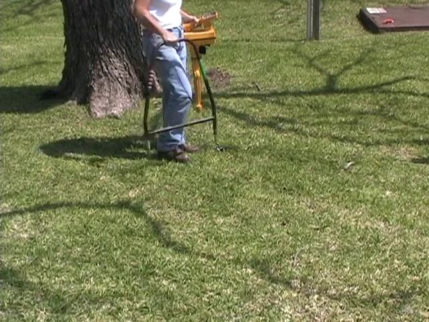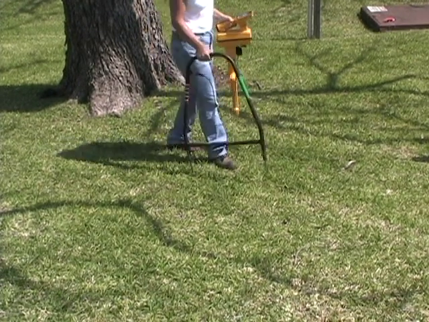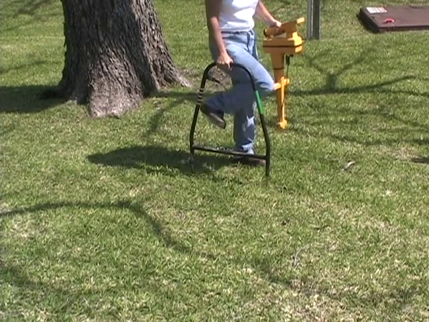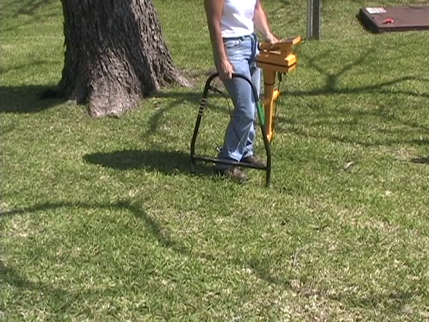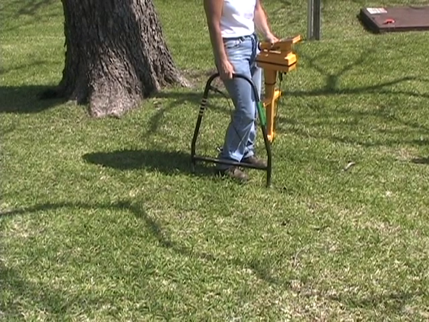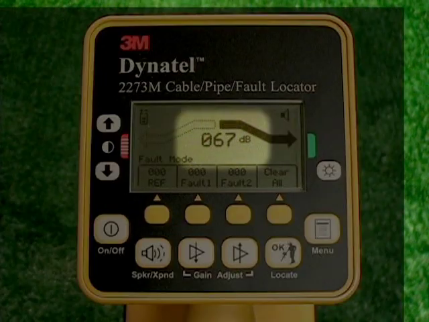Measure about 1 A-frame distance to the right or left of the ground rod. Step slightly in front of the ground rod and push the A-frame into the soil with the green leg toward the fault. This is the point where you are going to record a reference reading of the fault signal. The numerical value that is displayed on the receiver screen is a number that you should remember.